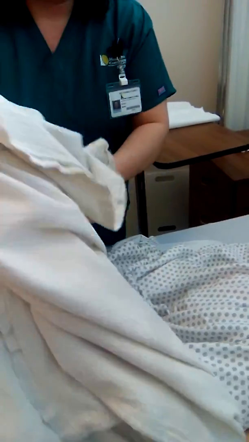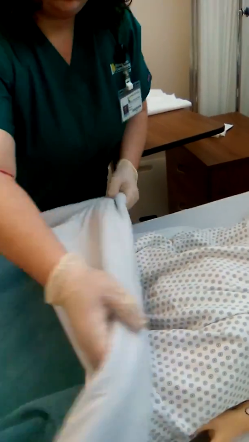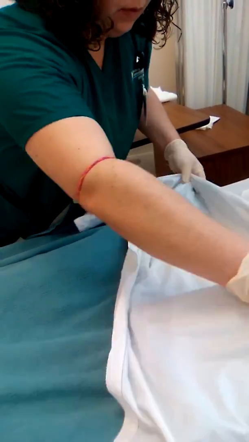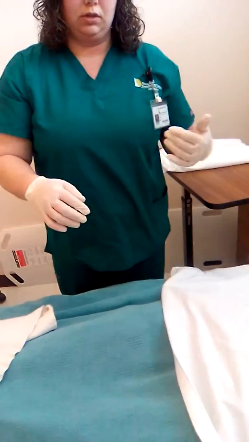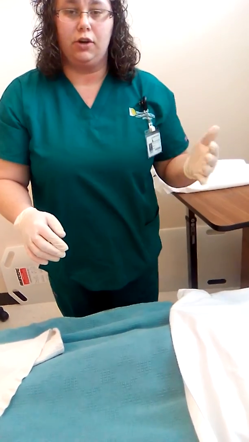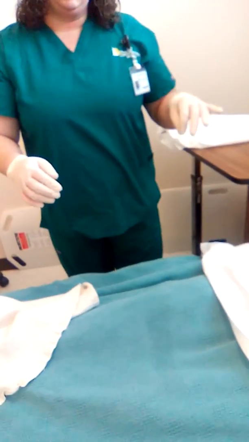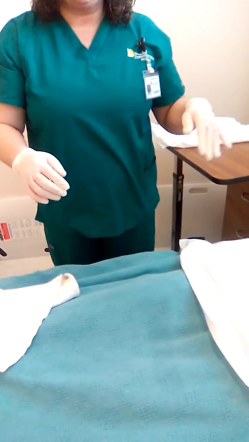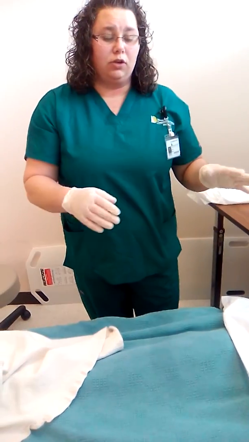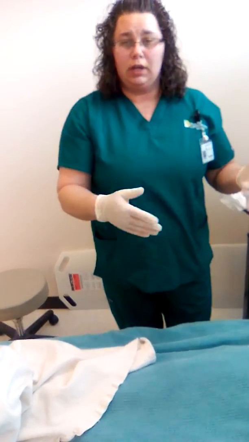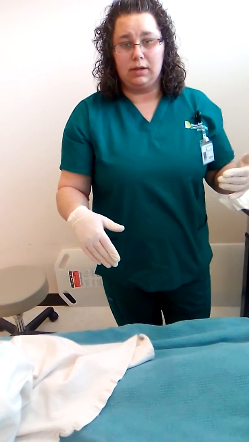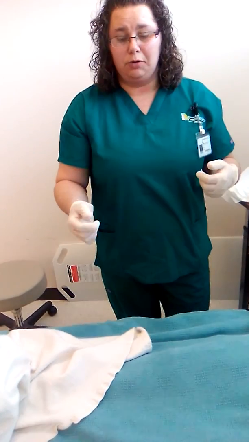I will continue to monitor the consistency, amount, and contents of the urine in the drainage bag. I will keep assessing their comfort level, and I will ensure that there are no leaks of urine in any of the tubing or the drainage system. And then I will do my documentation.